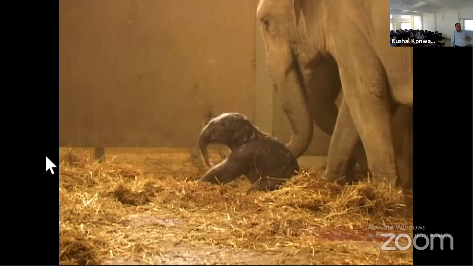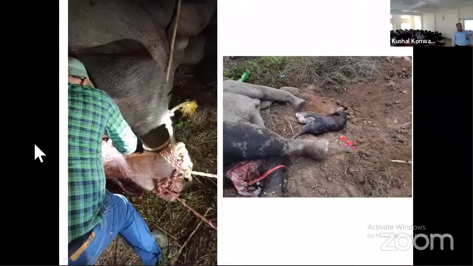Yes, just delivered calf. And just now I have mentioned about the dystocia. So this was a case recently we had to attend, unfortunately. This was a wild female, and the evening that we had to attend her, like whole night we struggled very hard. A whole team of 15 people.